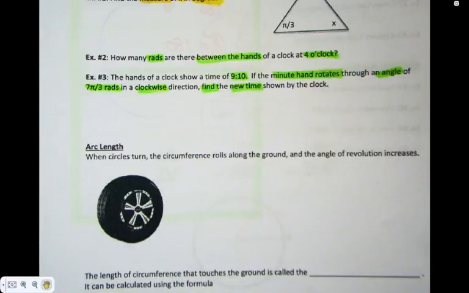Everybody close their eyes. I'm going to read you what we've highlighted. Some people did hands of a clock, 9:10, minute hand rotates, angle of 7 pi on 3 rads, clockwise. Find new time. Is there anything else you need to know from what's printed there? No. That's how I approach word problems, is how I'm going to do them all semester.